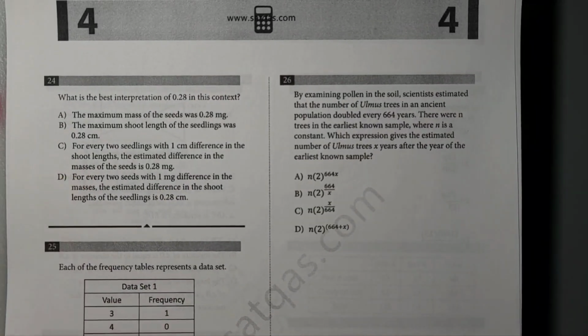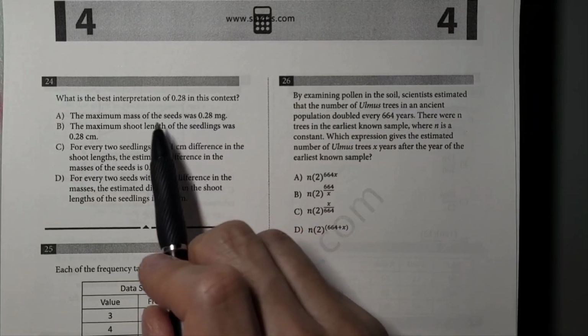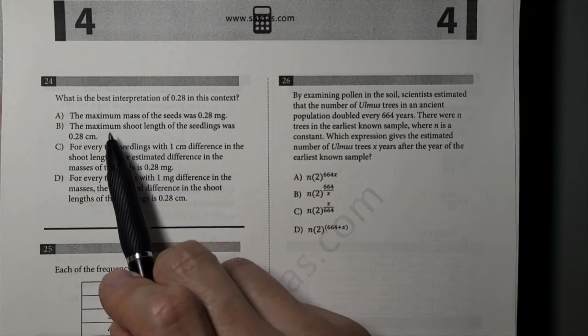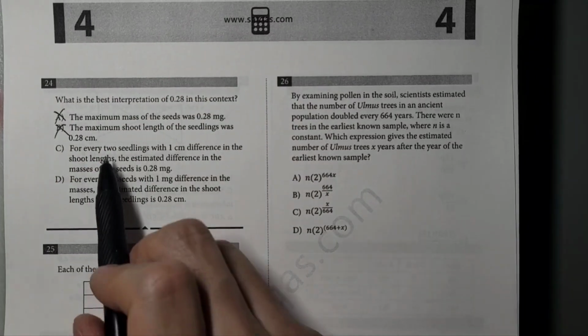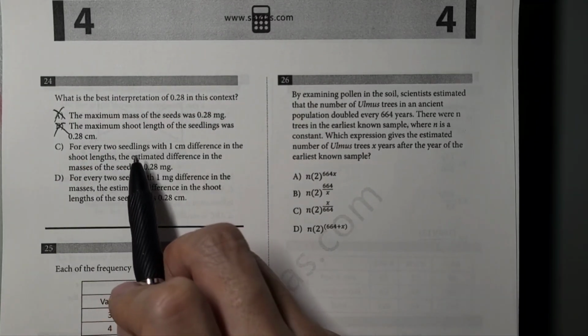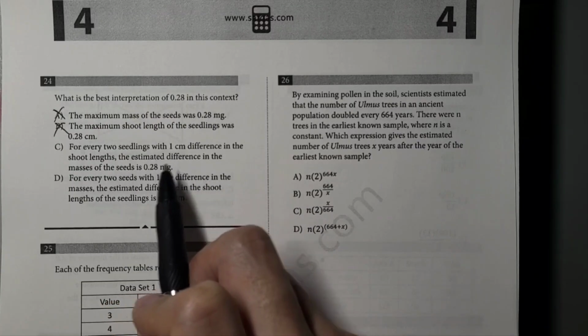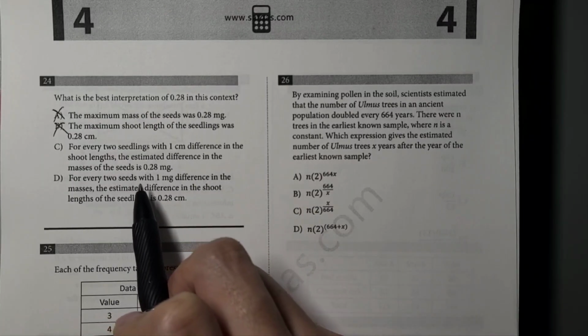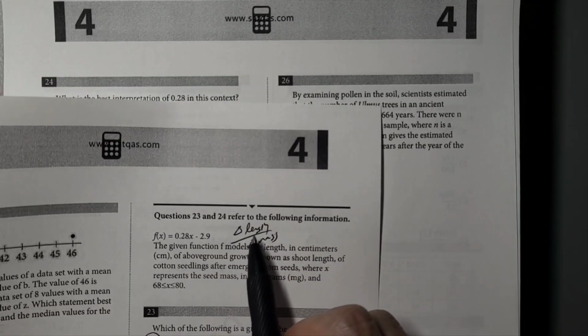So let's see. This is the slope, remember. Change in length over change in mass. It should be a rate. Maximum, nope, these two are not rates right away. Cross those out. These two look more like rates. Now, for every 2 seeds with 1 mg difference in mass, yeah, because remember it's change in length over change in mass.